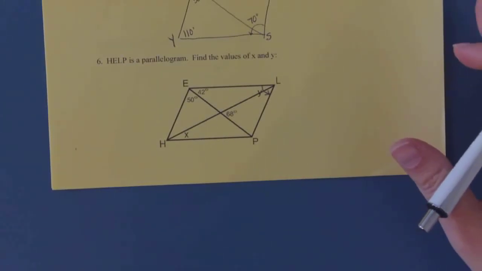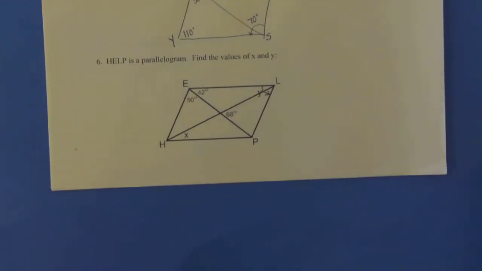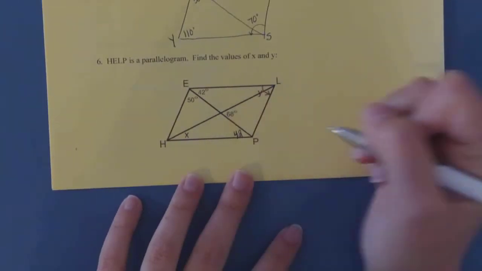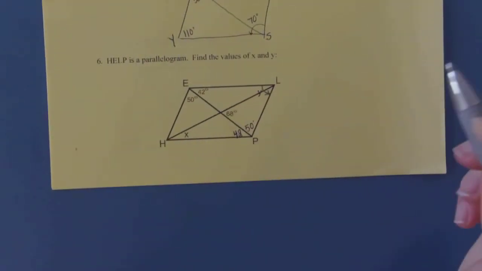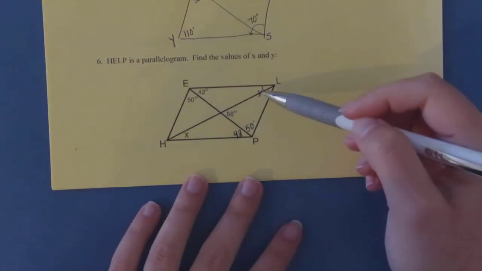All right. And the very last problem here. It says HELP is a parallelogram. Find the values of x and y. Now this was a little bit easier because it just told you to solve for x and y. So once we have x and y, we are done. Okay. Whew, how do we get x and y? Oh, this is a tricky little bugger. Okay, well, first of all, I know this is 42 because alternate interior angles. And I know this is 50, alternate interior angles.